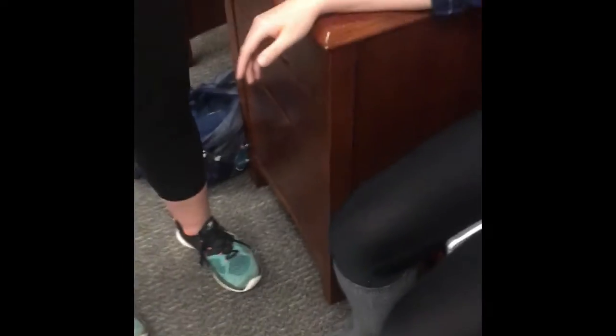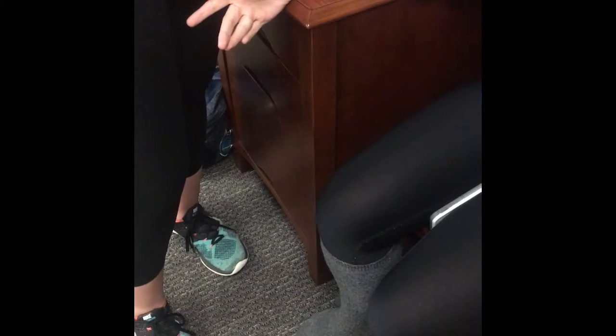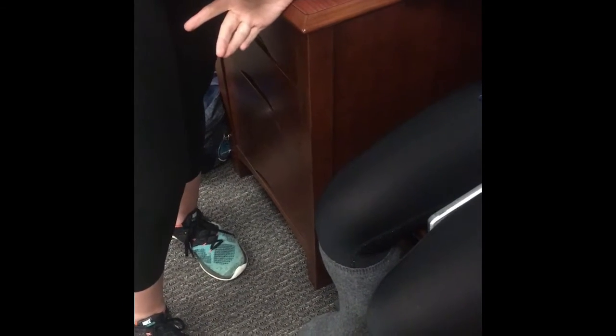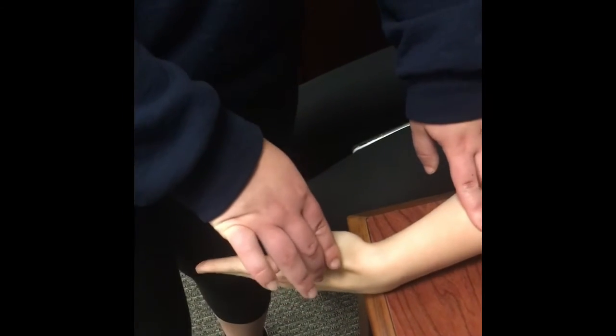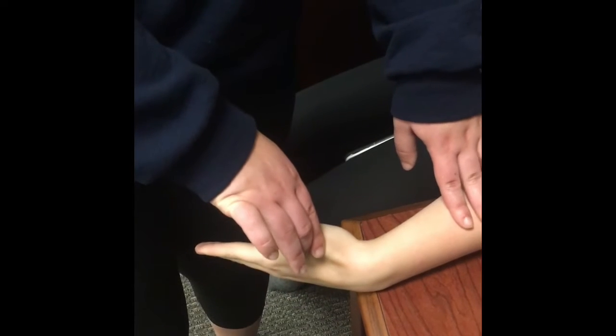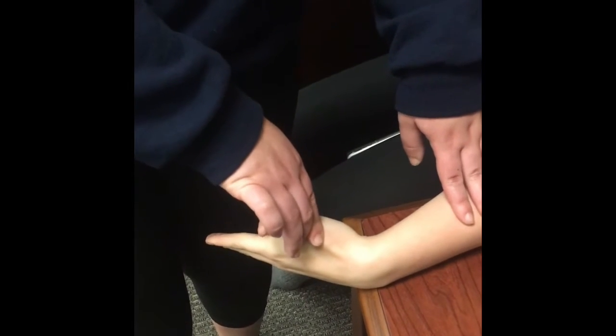Relax. For extensor pollicis brevis, same thing, except different hand position. Ready? Hold for 5, don't let it break you. 1, 2, 3, 4, 5. Relax. Compare bilaterally. Hold for 5. Ready? 1, 2, 3, 4, 5.